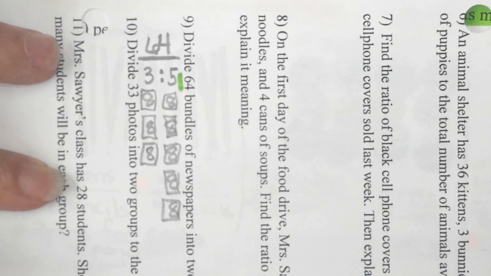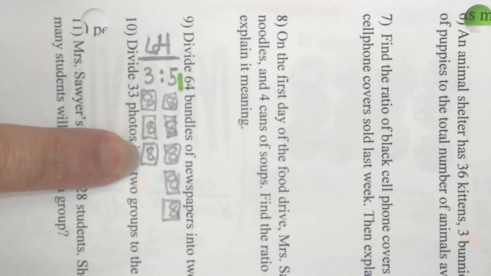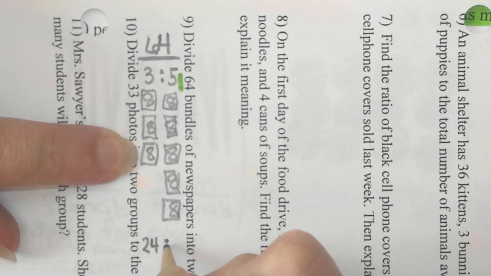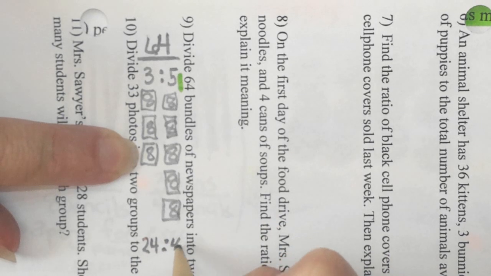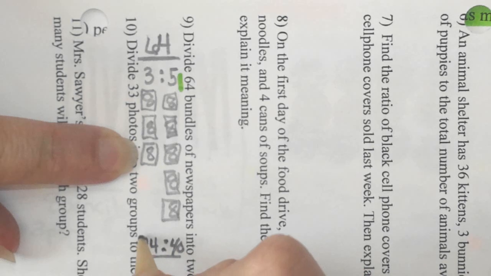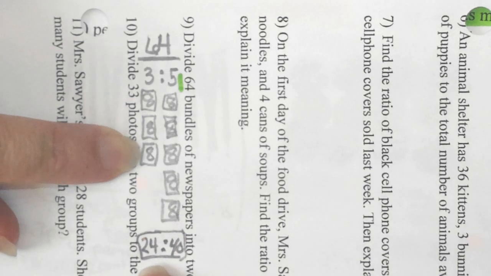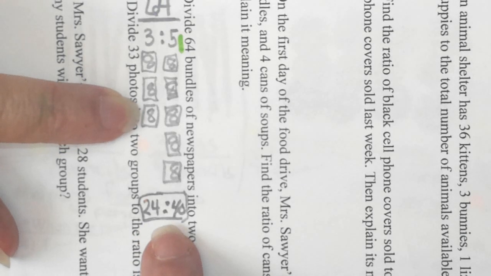Now my final answer comes from the 3. 8 times 3 is 24. 8 times 5? 40. There's my final answer. I will do the rest on the back, I promise. I didn't know it was going to be that bad. So I got down here, I got 24 to 40.